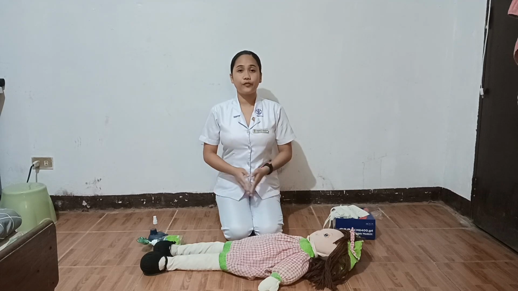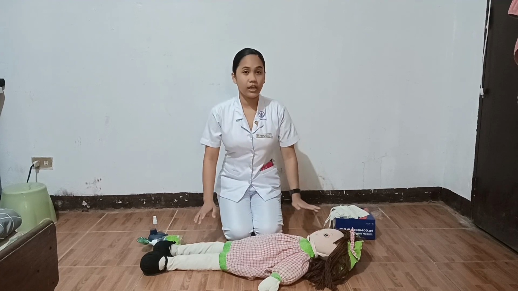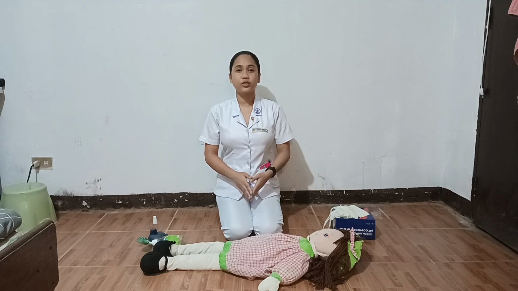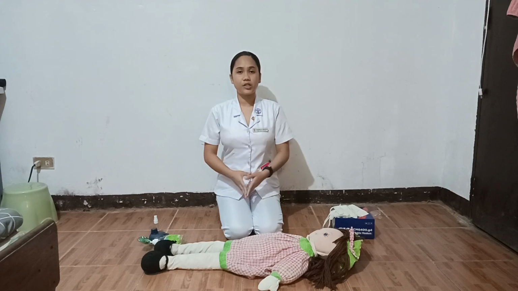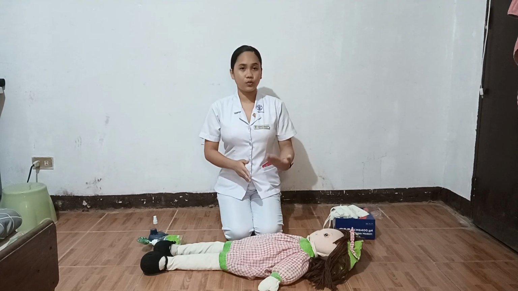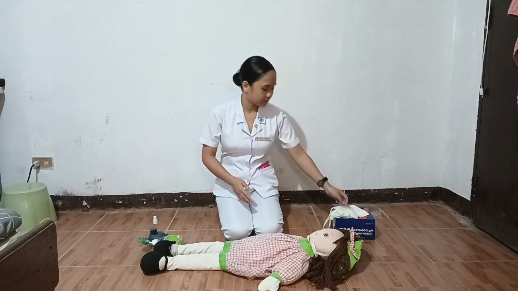To begin, I will first scan the area and check the environment for any hazards that can harm us, such as fire, falling debris, or chemicals, because if we also get injured, then we will be unable to help the patient. So now I will be donning my PPE, which is also crucial, such as gloves, gowns, and masks.